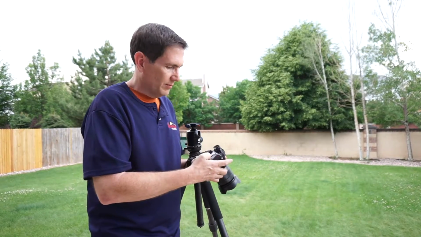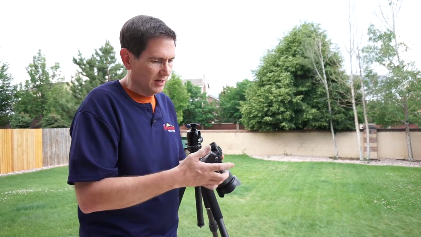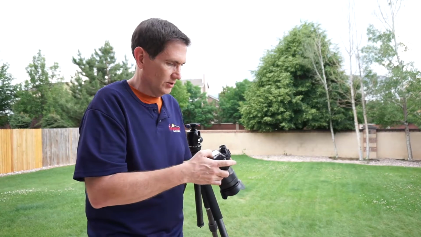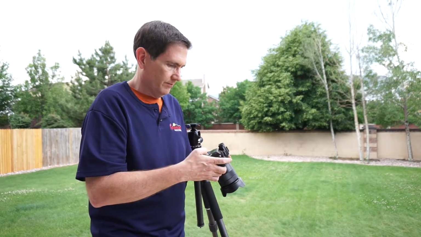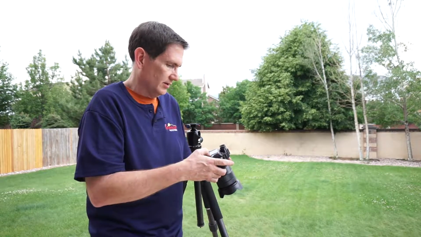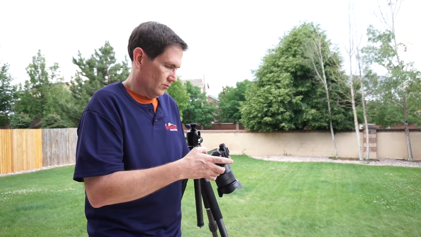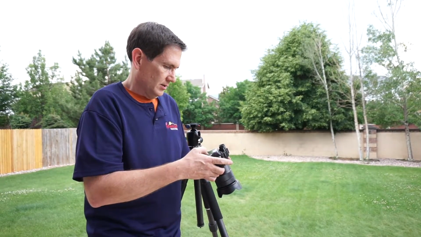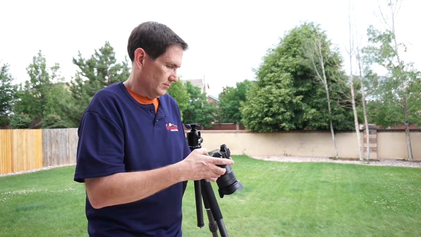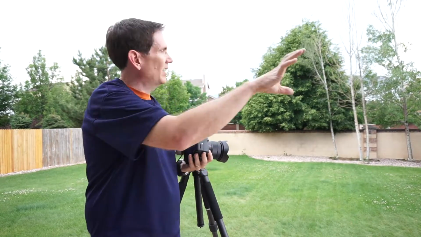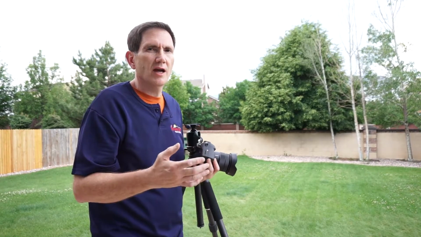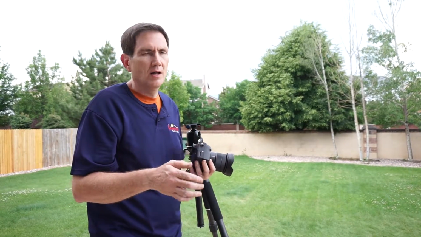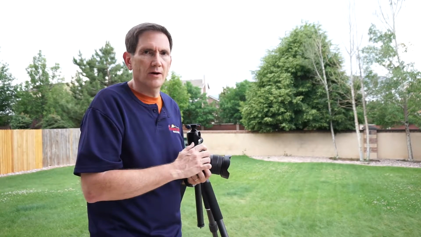For example, white balance. White balance should be a standard white balance that goes with whatever your settings are. In this case, we'll put it on cloudy because that's kind of what it is. And that way the white balance is going to be the same throughout. If you forget and leave it on auto white balance, I'll show you how to fix that in post-processing. But the rest of these things you've got to have right.